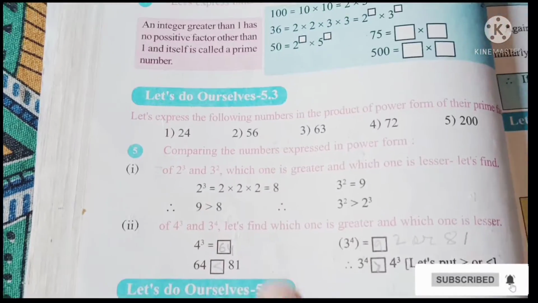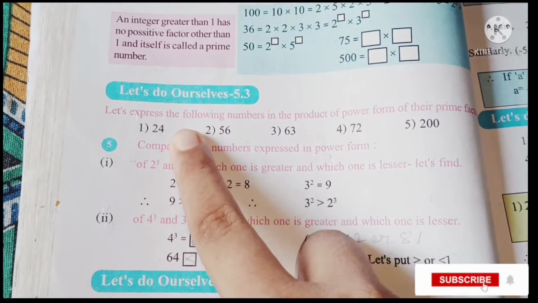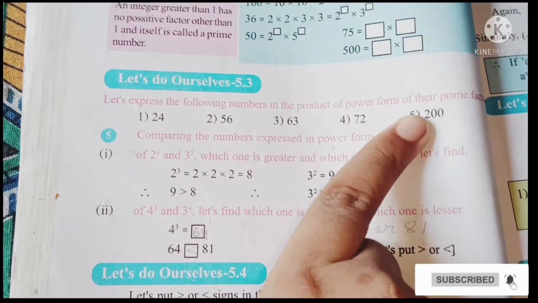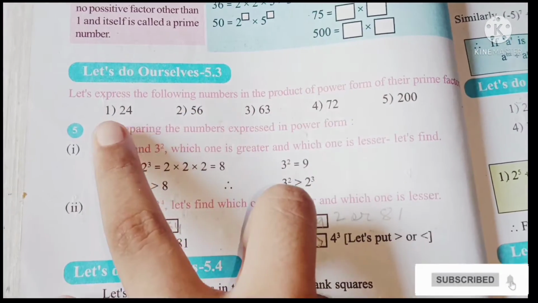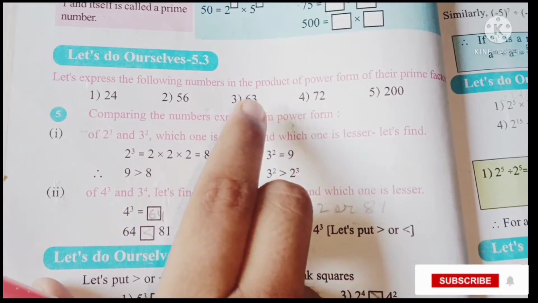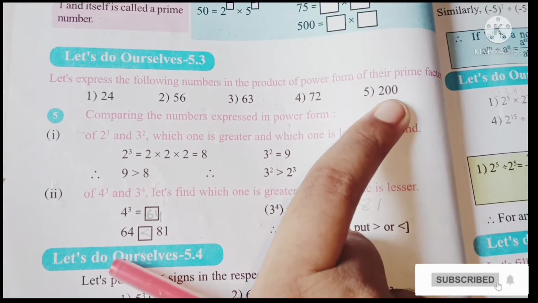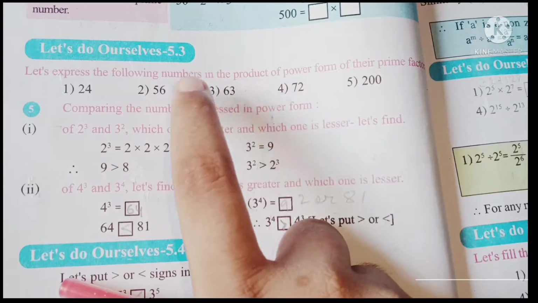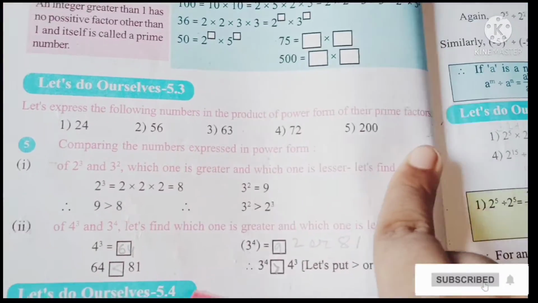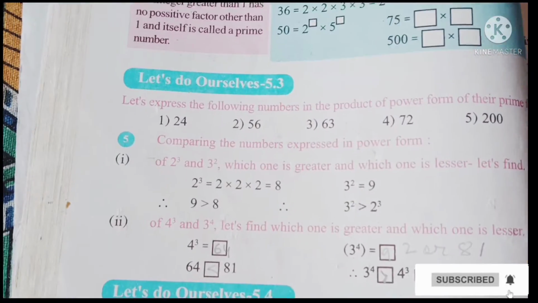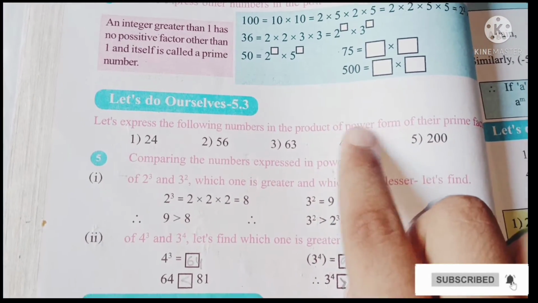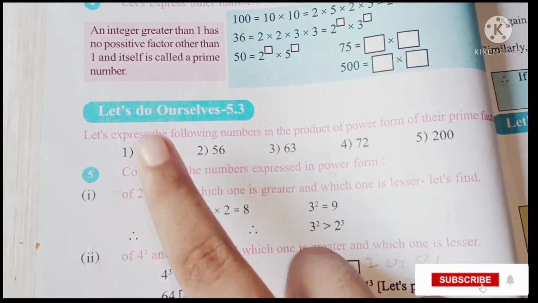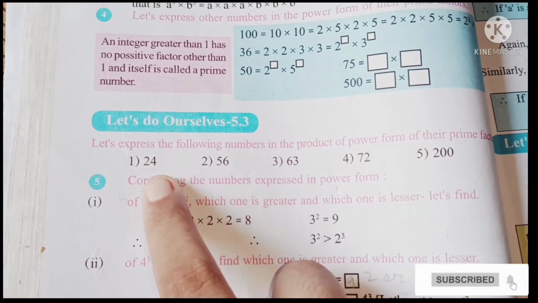So in exercise 5.3, number 1 says, let's express the following numbers as a product of powers of their prime factors. There are 5 numbers given, that is 24, 56, 63, 72, 200. For these 5 numbers, firstly we have to find the prime factors, then we have to write the product in power form. Okay, now such as in 24, the prime factors will be as follows.